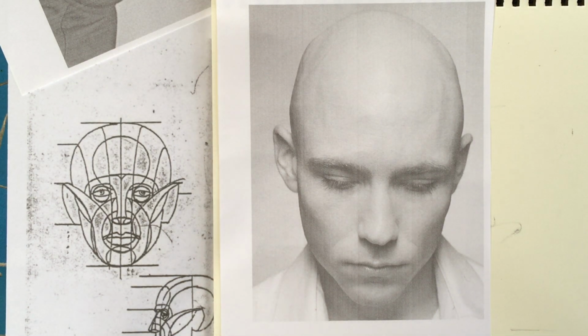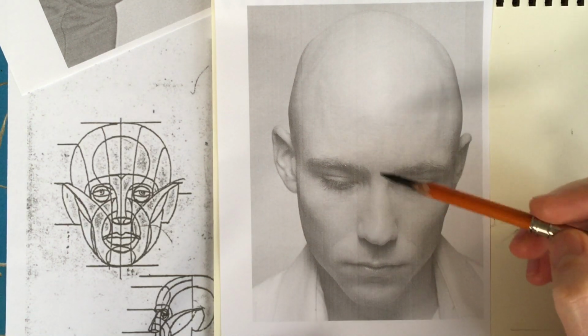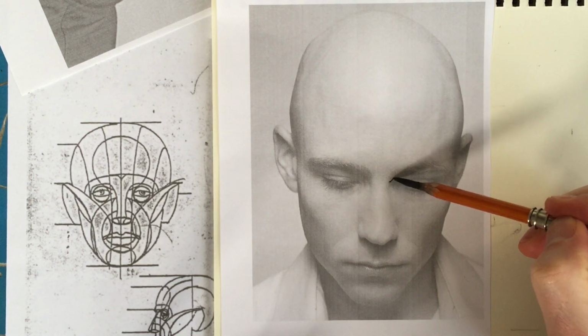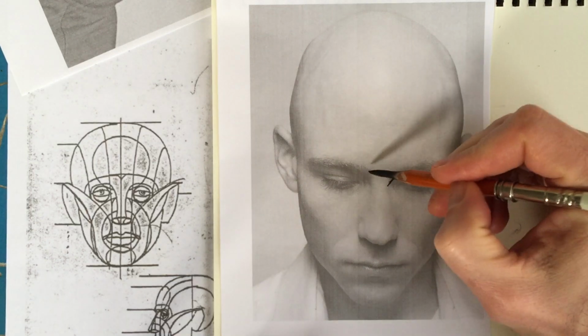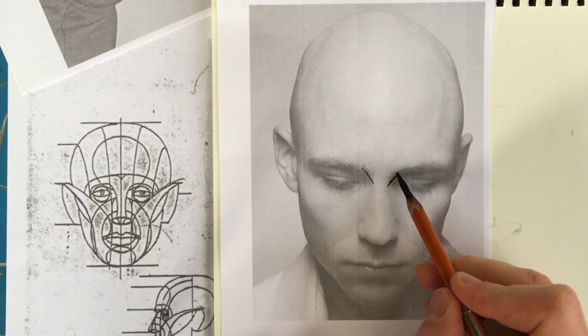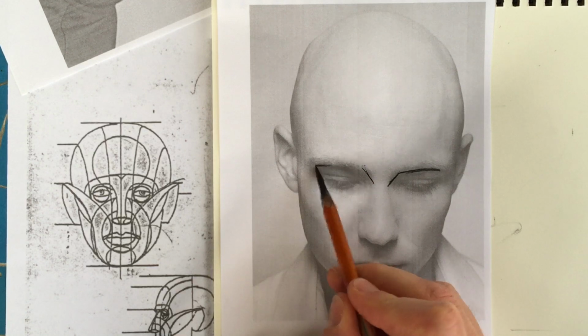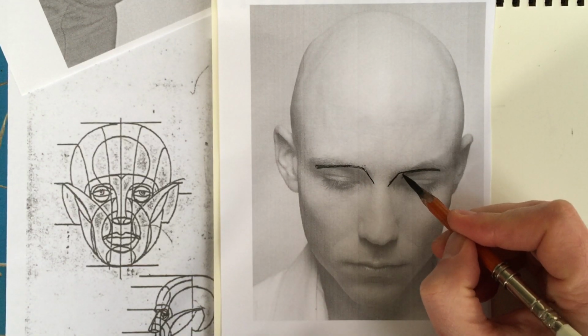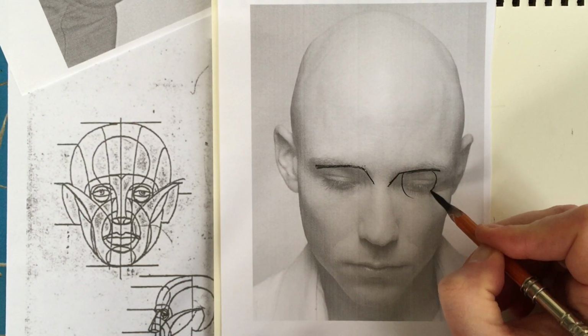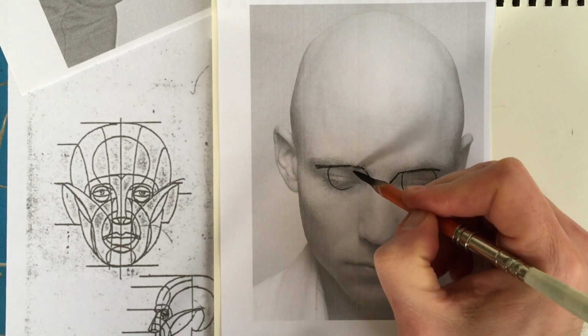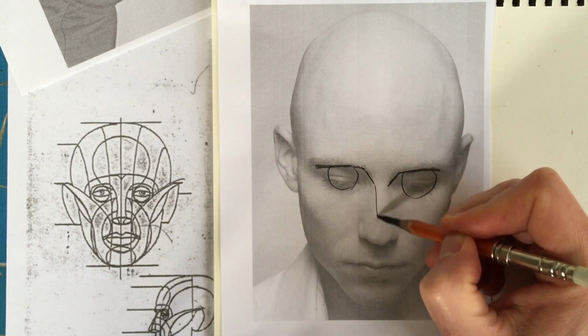Okay, I'm going to trace a couple of heads just so you guys get a feeling for how these rhythm lines show up on a face. These are grayed out a little bit so that hopefully my lines will stand up. So I think most people can figure out things like the brow line here, the round circle for the eyeballs, the front plane of the nose.